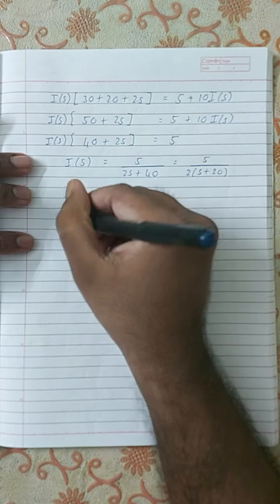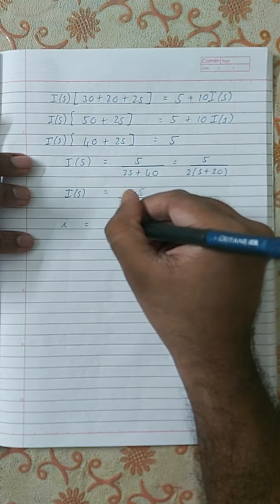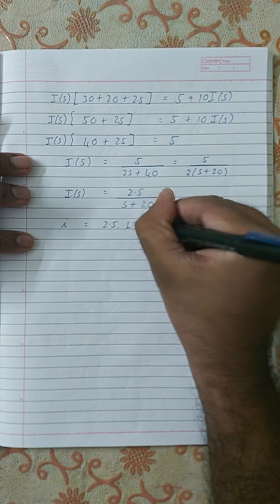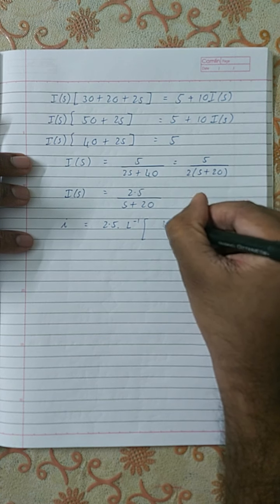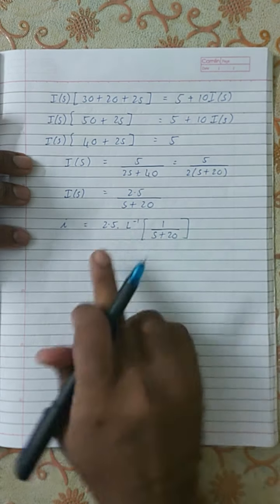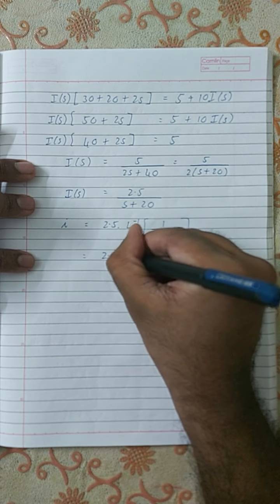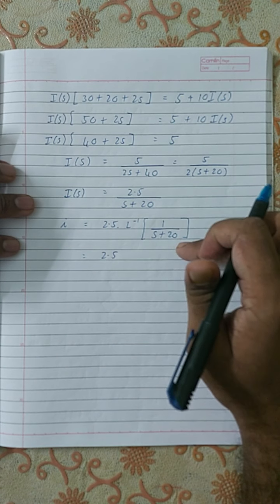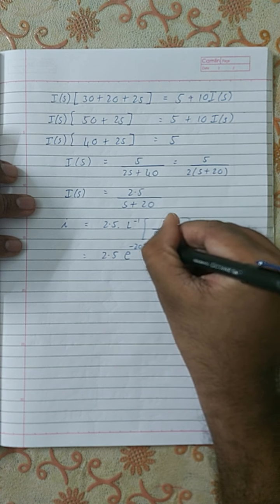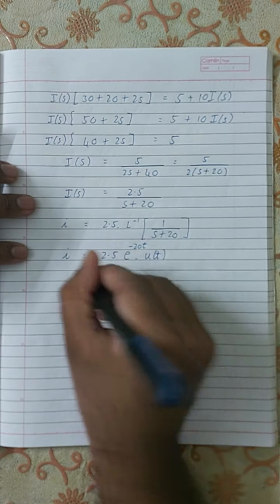Therefore I of t is nothing but the Laplace inverse of this, which is 2.5 into the Laplace inverse of 1 by s plus 20, which is nothing but 2.5 into e raised to minus 20t into u of t. This is the value of the current.